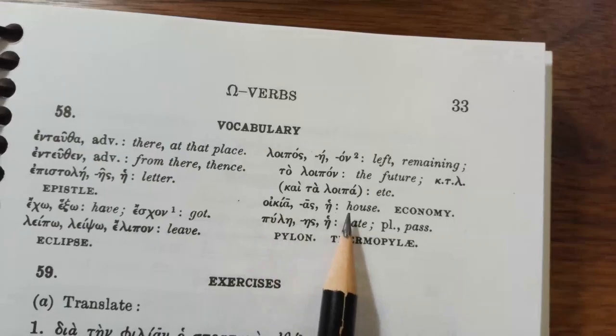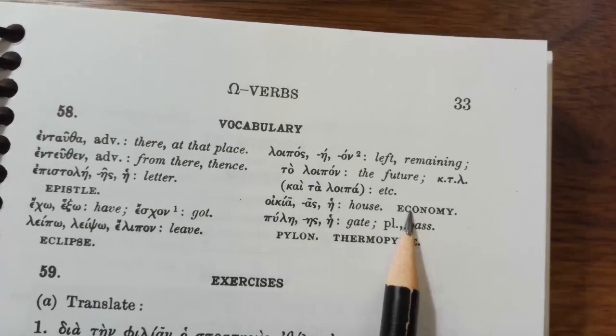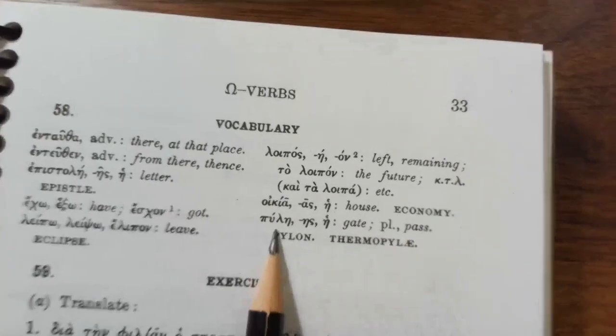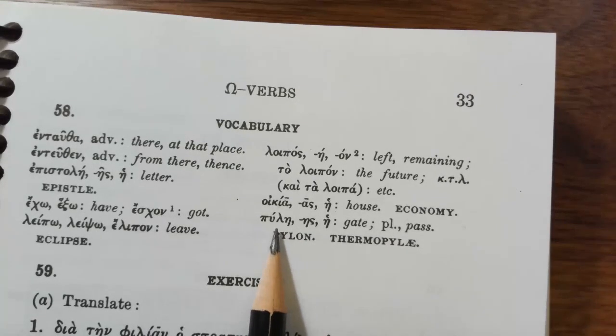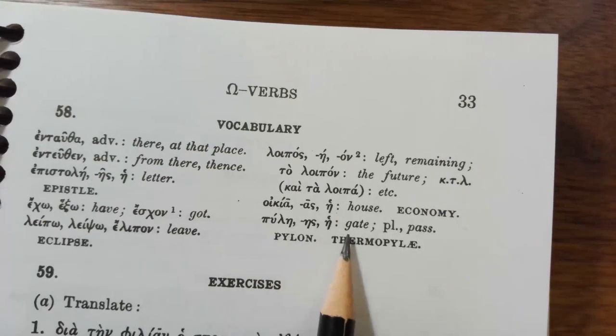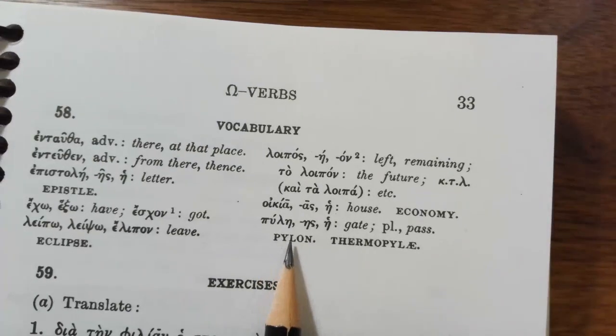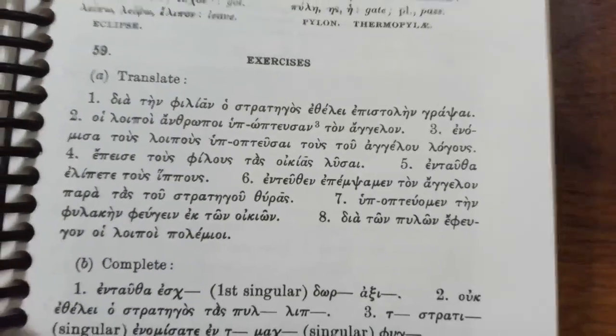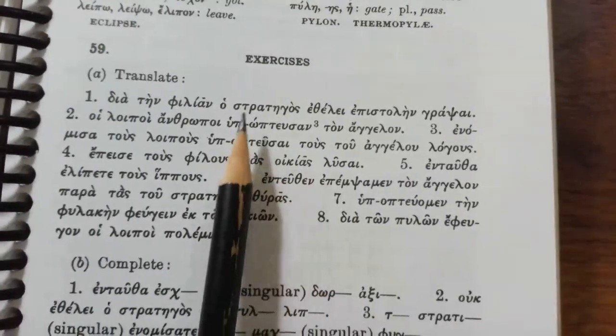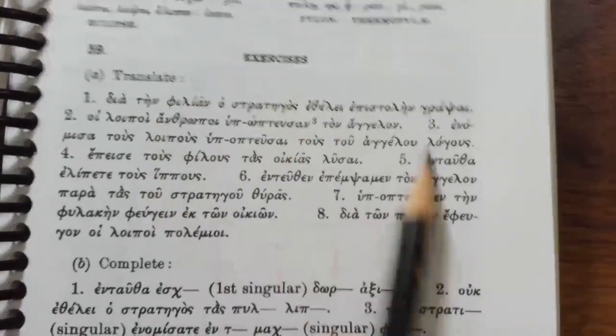And then let's see here. Oikia, house. Get your word economy from this. And then pule, gate, pylon. Okay, that's it. And as usual, we have the exercises here, just basic translation. All right, so work through that.